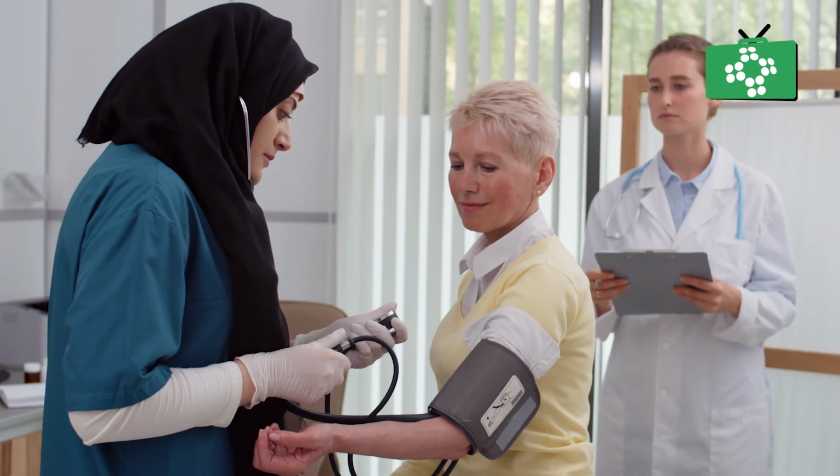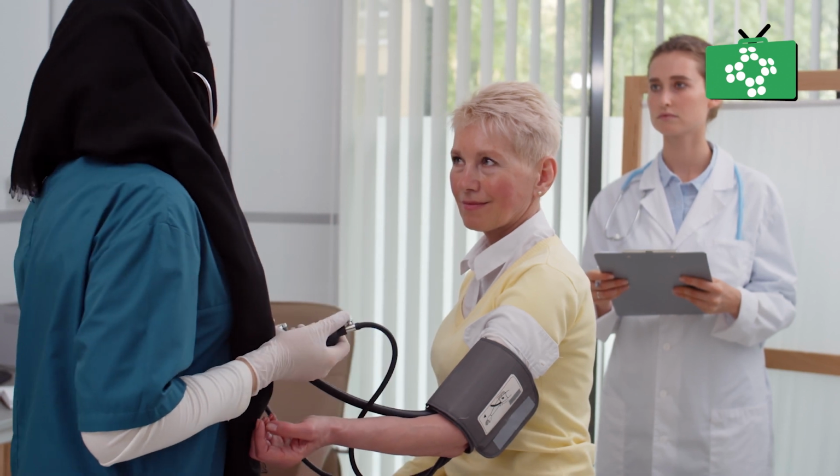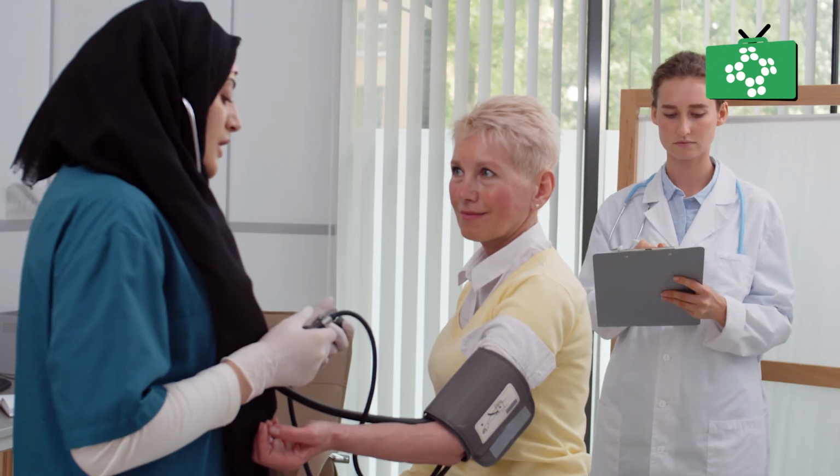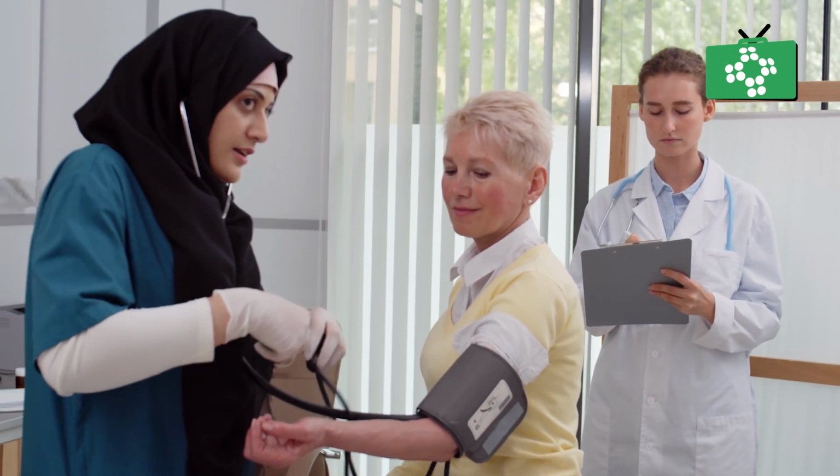Blood pressure is a measure of the force of the blood against the walls of the arteries as it's pumped around the body by the heart. It's expressed in millimeters of mercury, mmHg, and is typically written as two numbers such as 120/80.